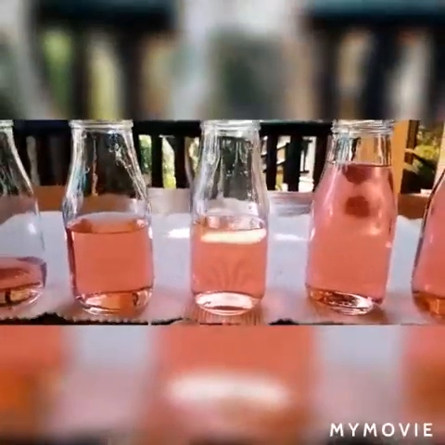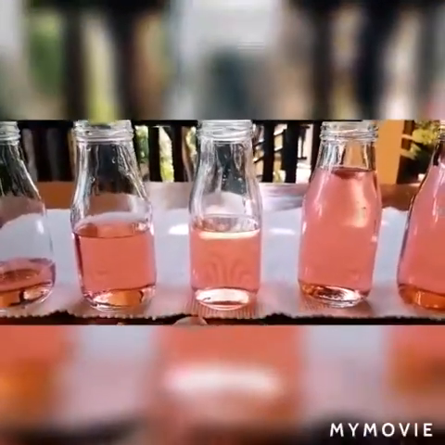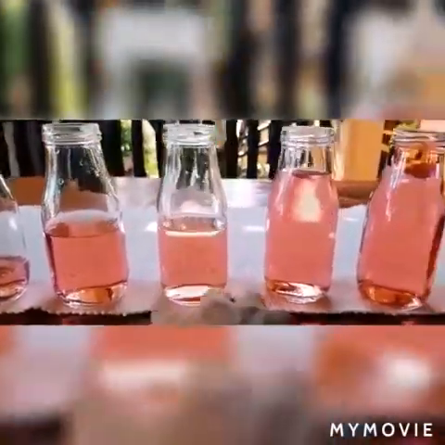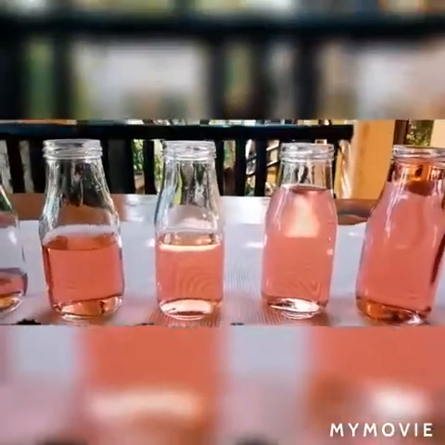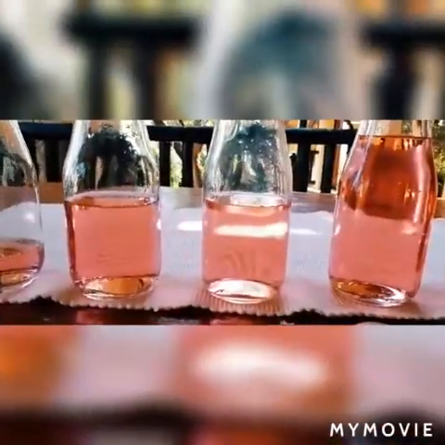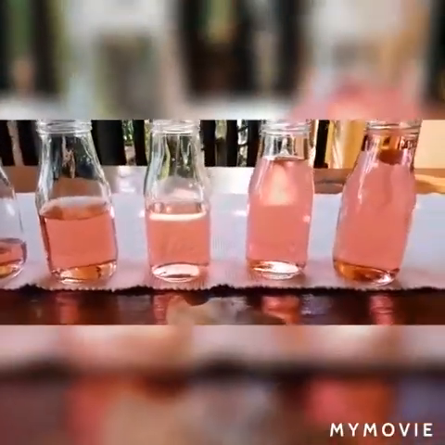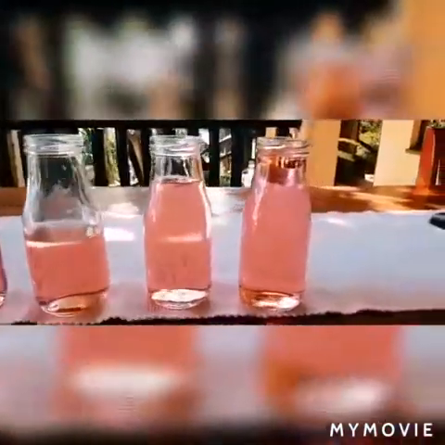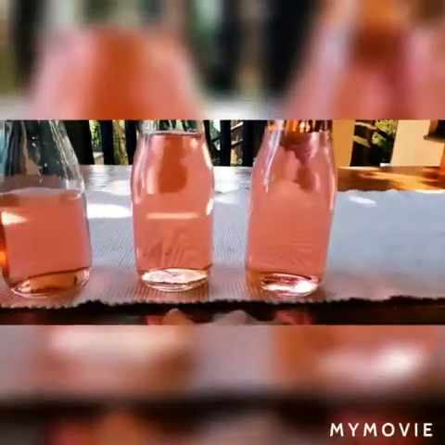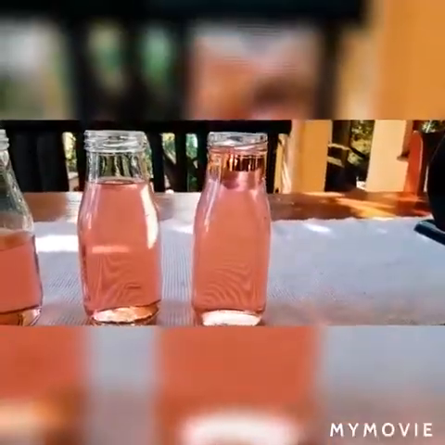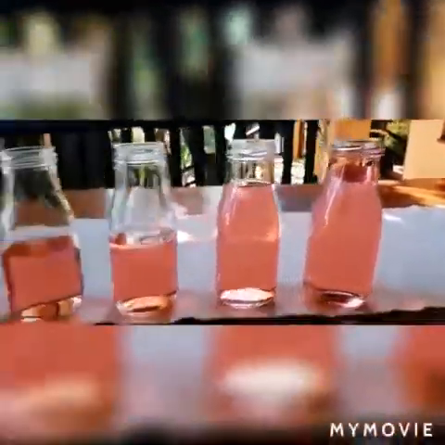This one is halfway, so we can say it's either half empty or half full. And the same with this one, because they are the same, as you can see. So this one is half empty or half full. This one is nearly full. And this one is very full. It's full all the way to the top.